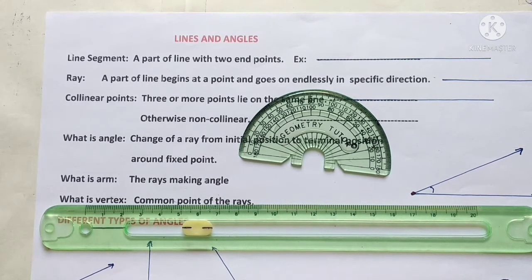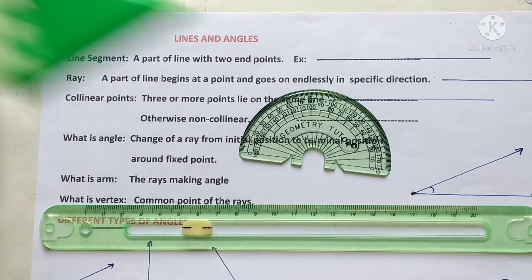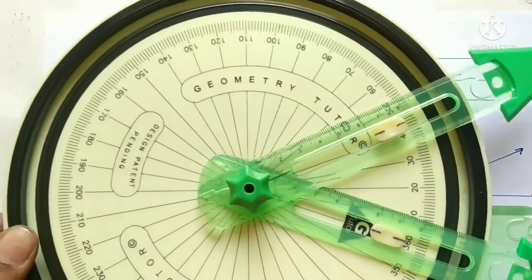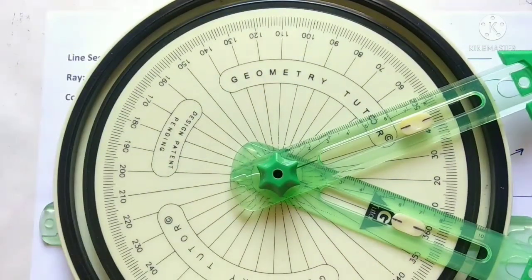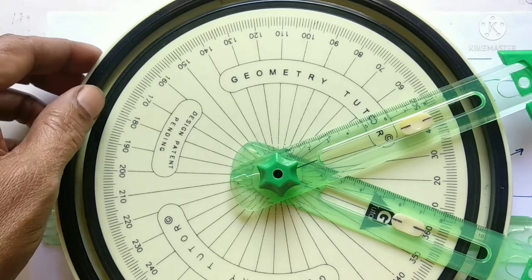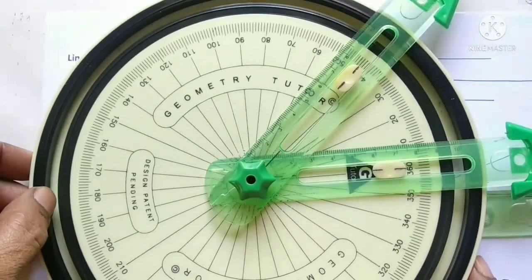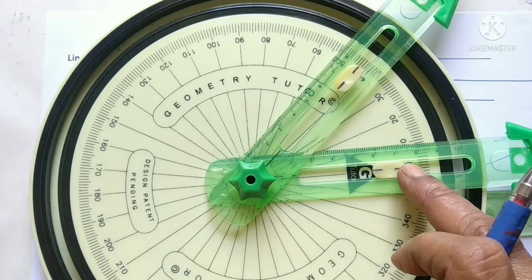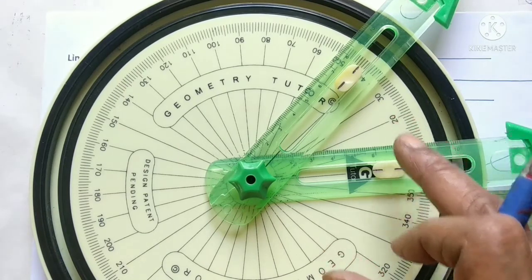In this class, I will show you a circular protractor. This is a circular protractor. With the help of this protractor, we can measure 360 degrees. Here you see, this is 360 degrees, which means it is 0. From 0 you can measure.